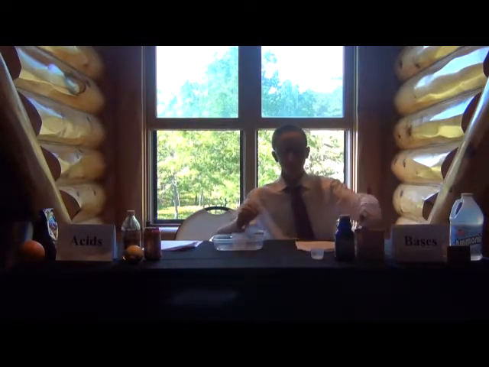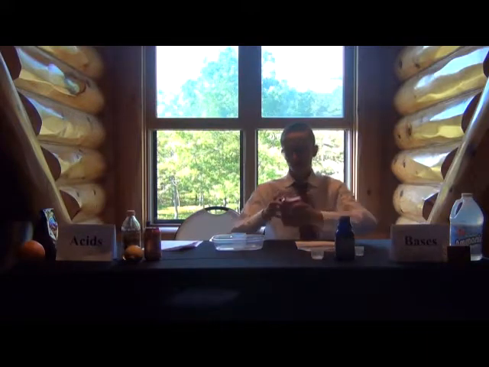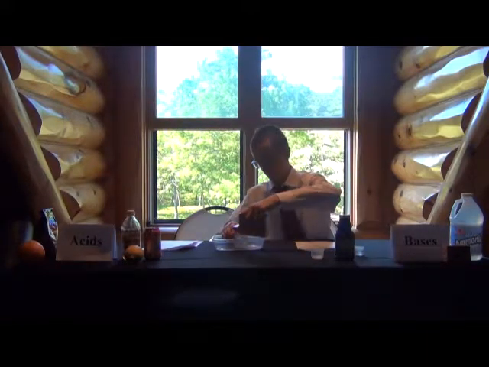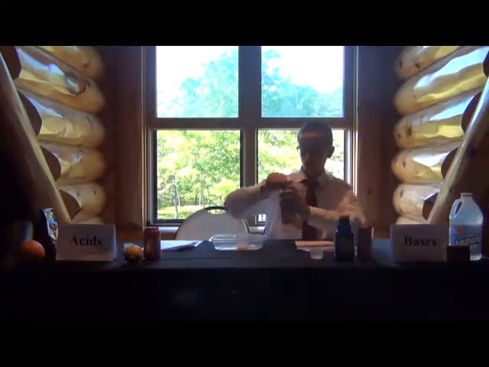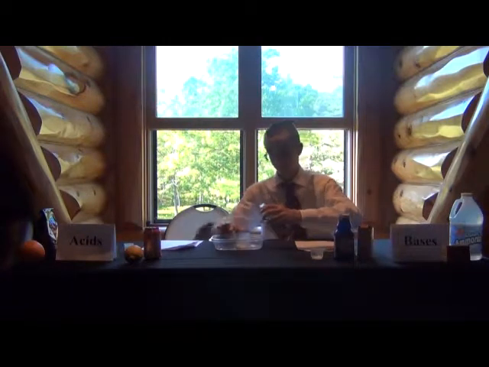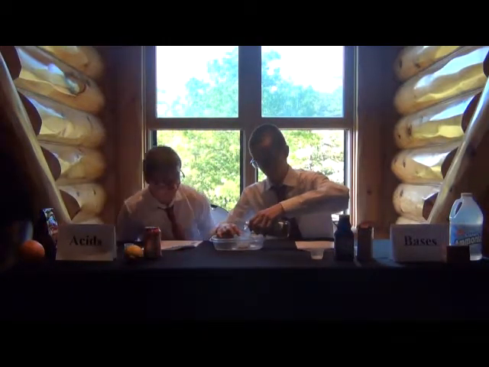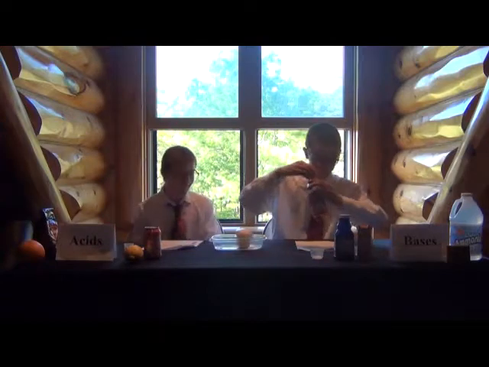Did you know if you mix an acid and a base together, it causes a chemical reaction? Watch this. First, I will take the baking soda and put it in this cup. Next, I will put the vinegar in the cup and watch what happens. Pretty cool. They reacted, forming sodium acetate and carbon dioxide.